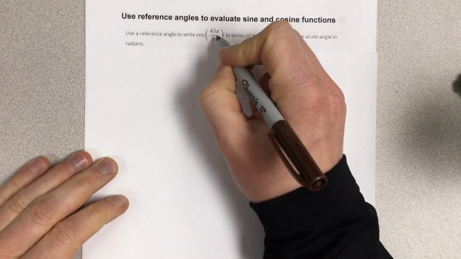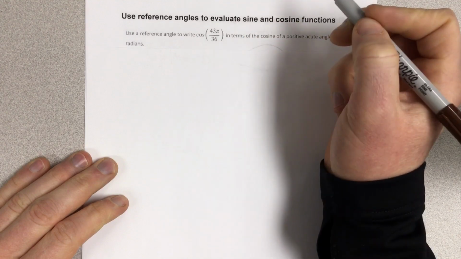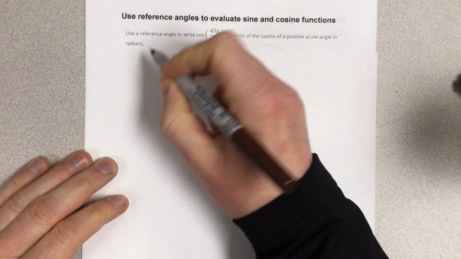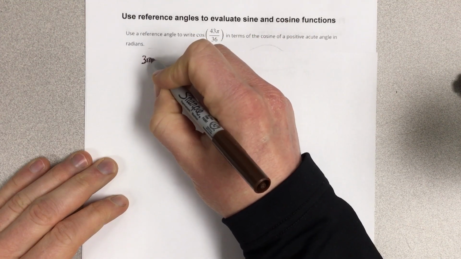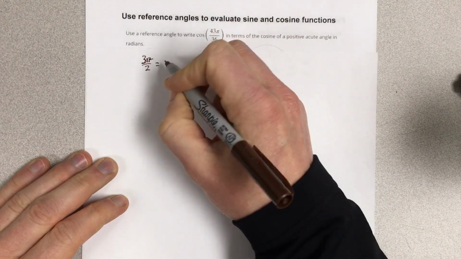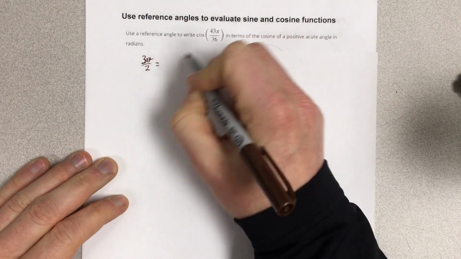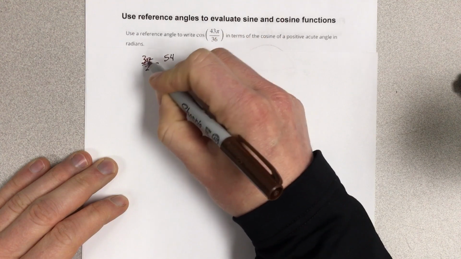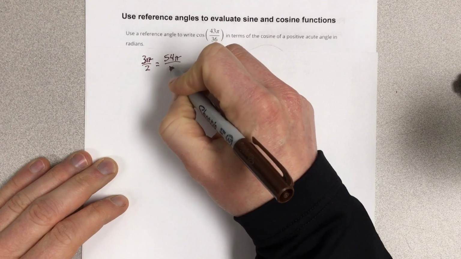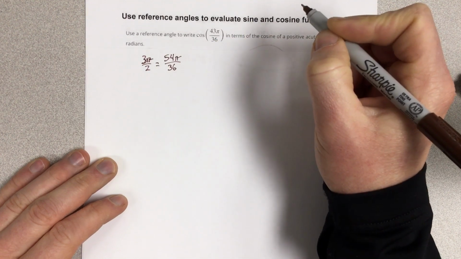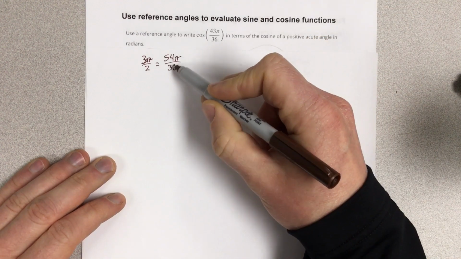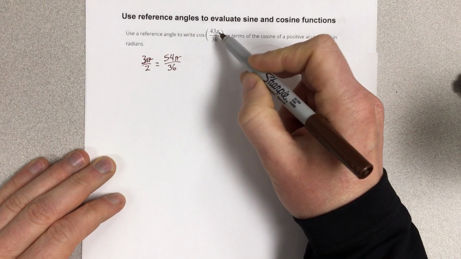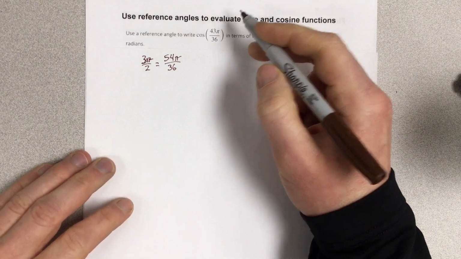So we're going to take 43 pi over 36 and find the reference angle. To do that, I've got to figure out which quadrant it's in. Well, I know that 3 pi over 2 with a denominator of 36 would be, so we'd multiply by 18, 3 times 18 would be 54 pi over 36. So I am actually in quadrant, see that's right, yes, I'm in quadrant 3. 43 pi over 36 is past 36 pi over 36, which would be just pi. So we're actually in quadrant 3.